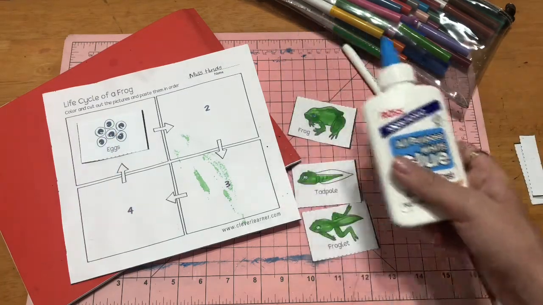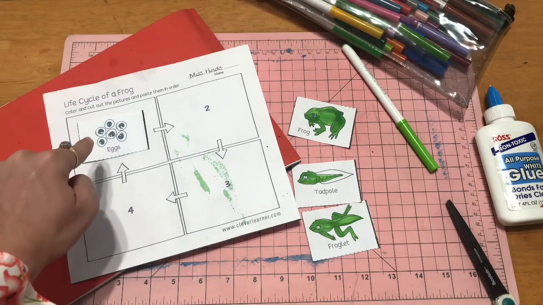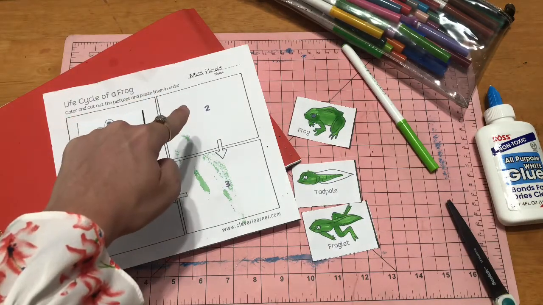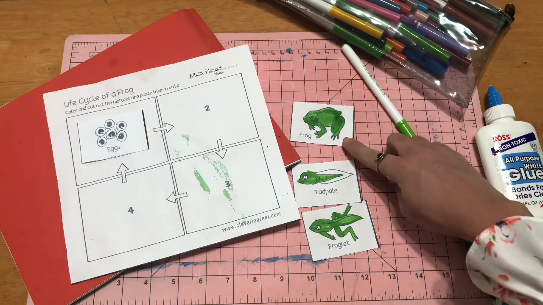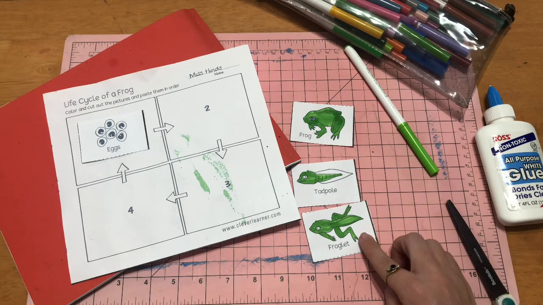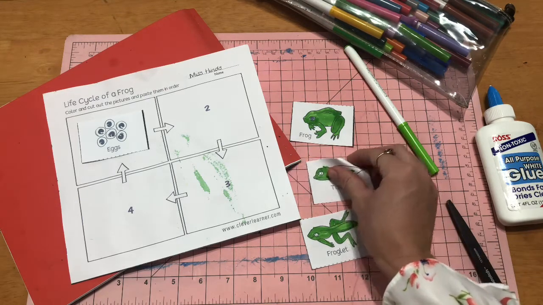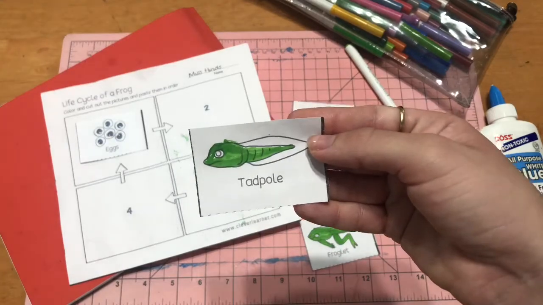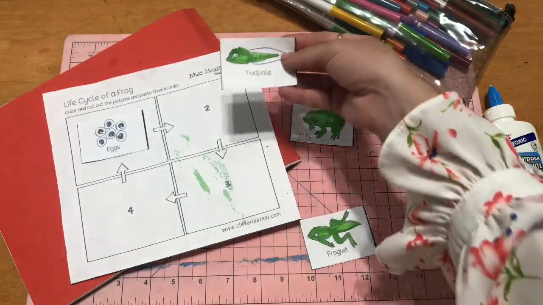So I have my glue here. Don't forget the glue. Now we know stage 1 are the eggs. What comes after the eggs? Is it the frog? Is it the tadpole? Or is it the froglet? Nice, you guys are thinking. You're right, it is the tadpole. So this one is stage 2. So I'm gonna put him on number 2.